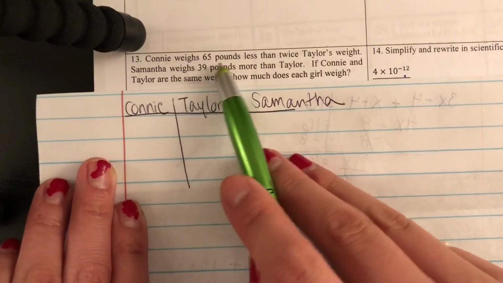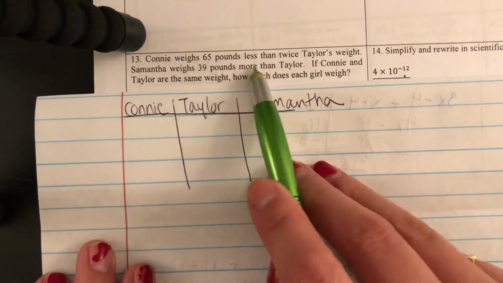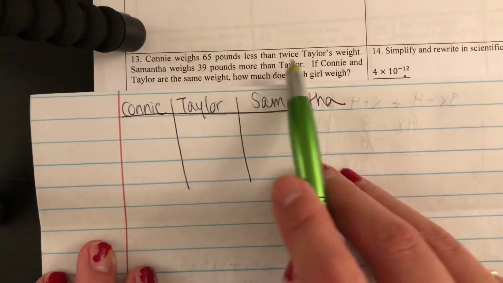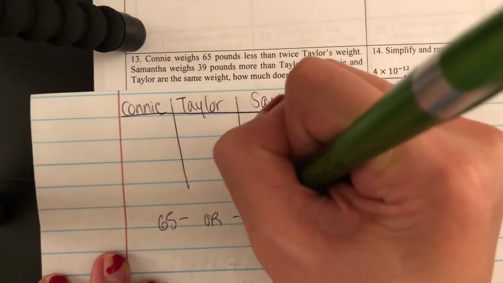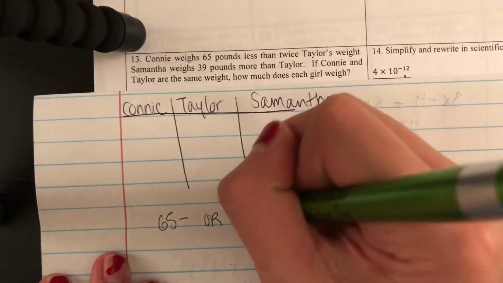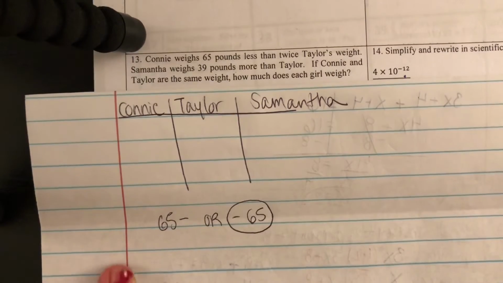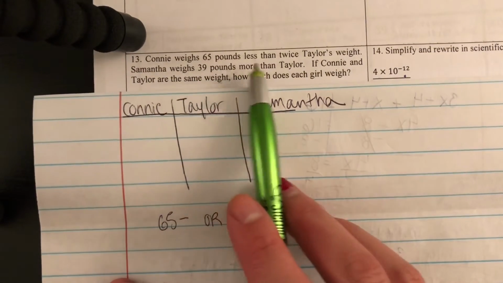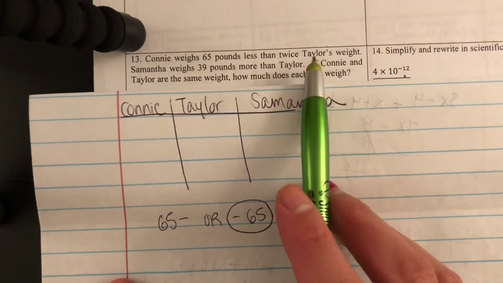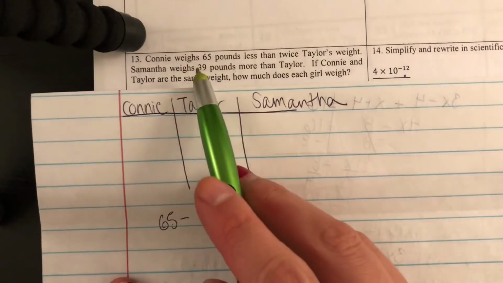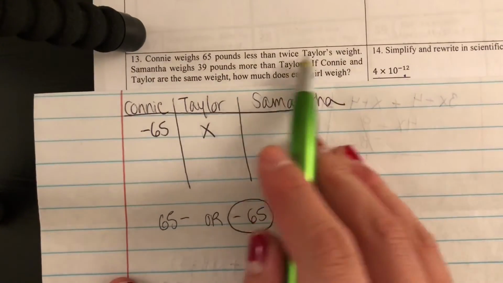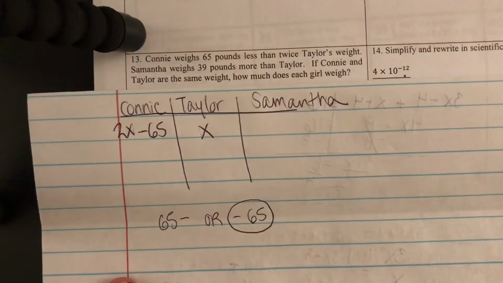Connie weighs 65 pounds less than. Be careful of this common mistake. 65 less than is either 65 minus or it's minus 65. It's this one right here. It's minus 65. So she's 65 less than twice Taylor's weight, and we don't know Taylor's weight. We can make Taylor X. So 65 less than is going to be a minus 65, and it's less than twice Taylor's weight. So twice Taylor's weight is going to be 2X.